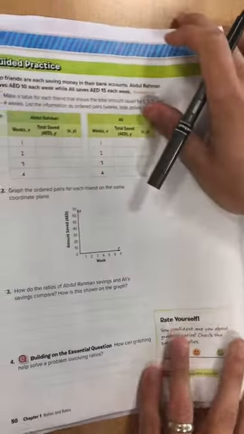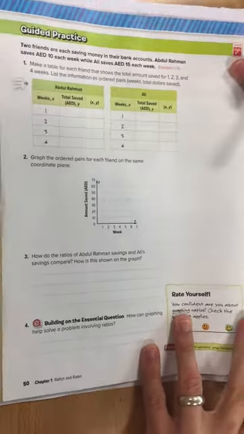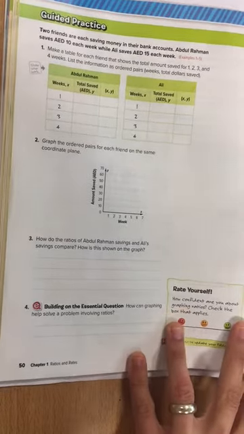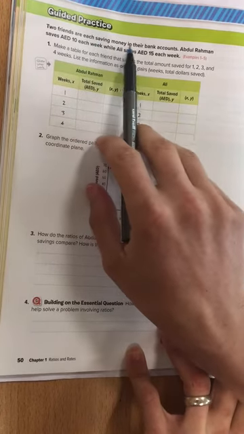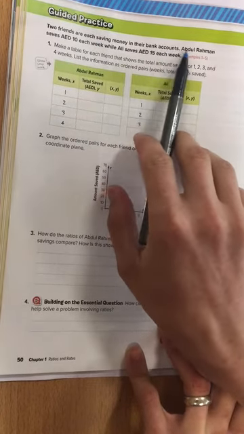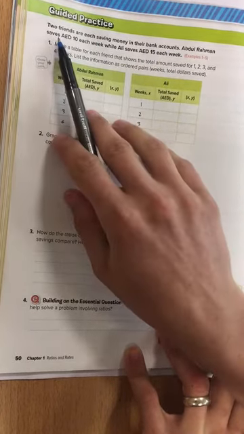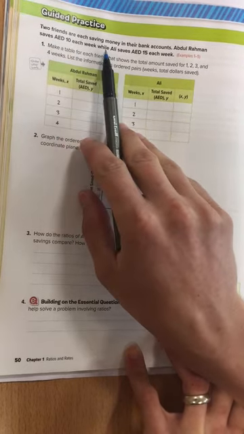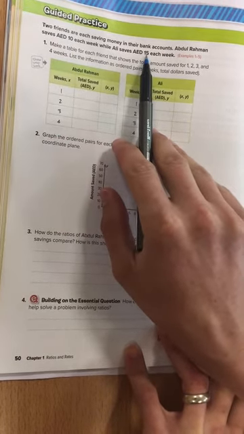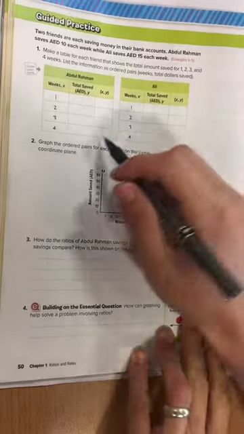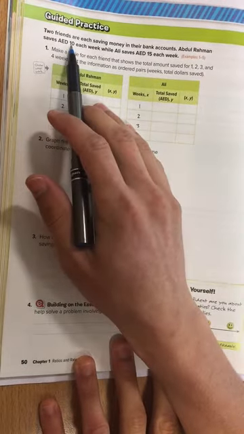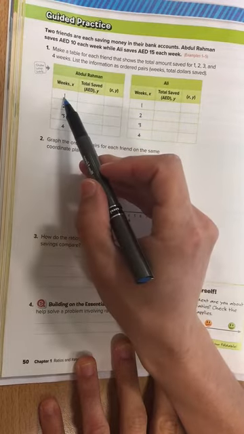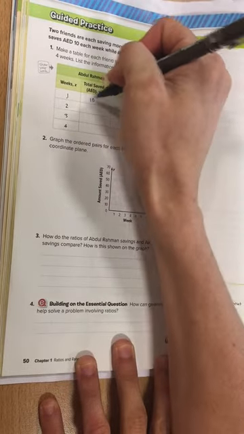All right, here we go. So a blank page. Here's your answers if you're paying attention. So 2 friends are each saving money in their bank accounts. Abdul Rahman saves 10 dirham each week, while Ali saves 15 dirham each week. Okay, so let's represent Abdul. Abdul saved 10 each week. So here's week 1, saved 10.